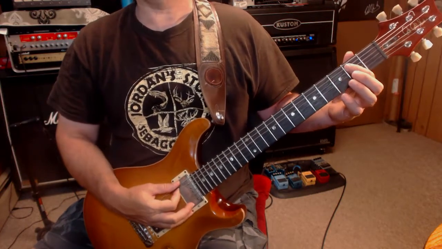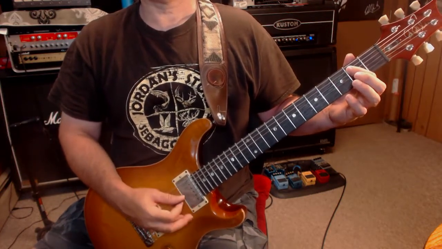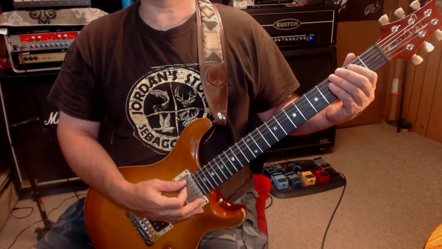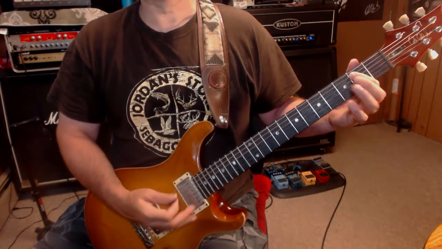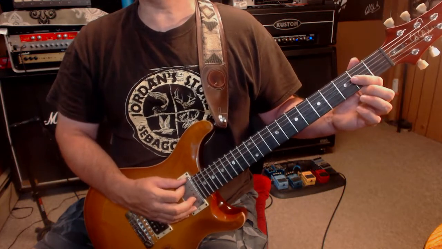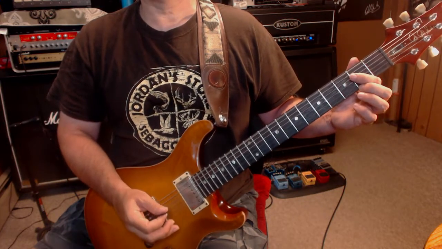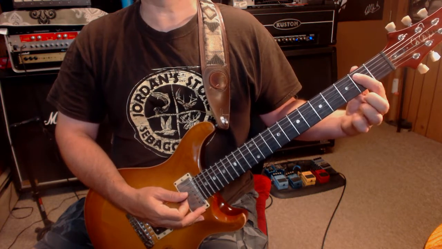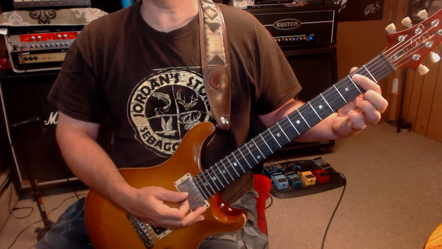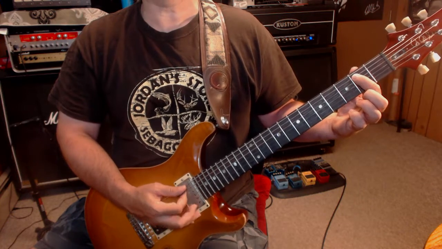So just let it glide over. You don't have to put a lot of pressure on there. Again, our open E string names our chord, and then we just add in the second note, where we fret the second fret on the A string.